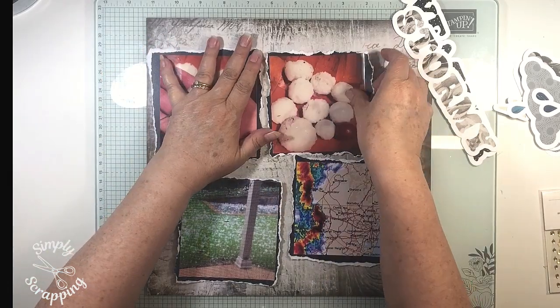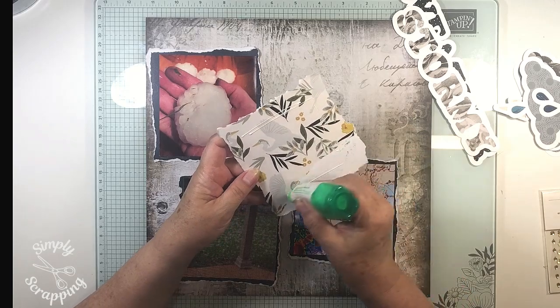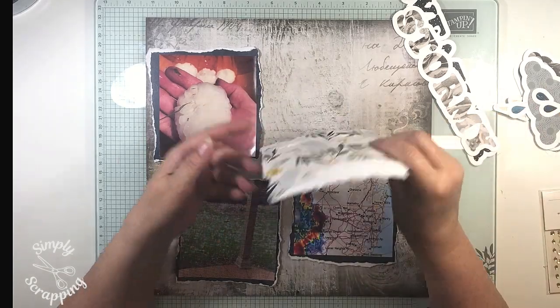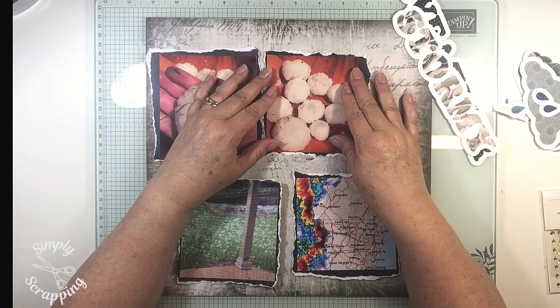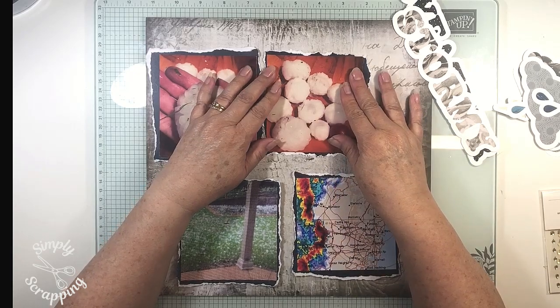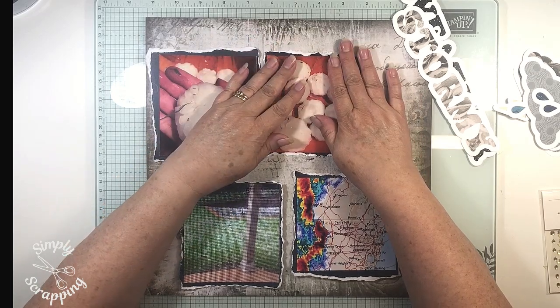So this is as simple as it gets. The longest part of this page is backing the cut files, but I'm actually really enjoying that, so not minding the time it takes to do that at all.